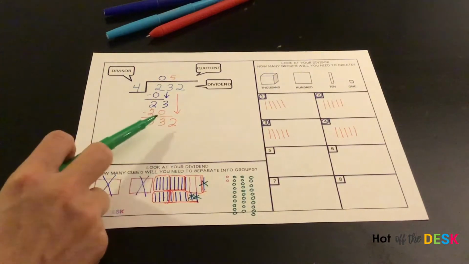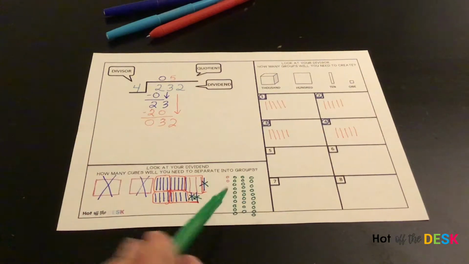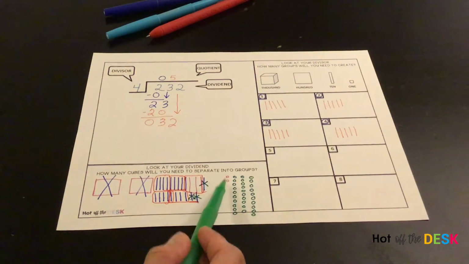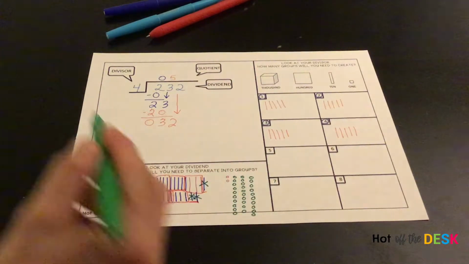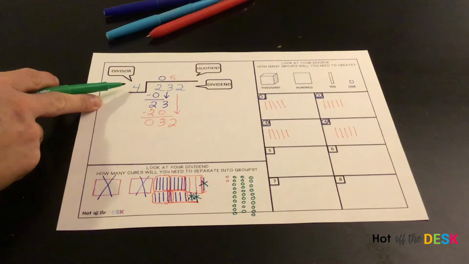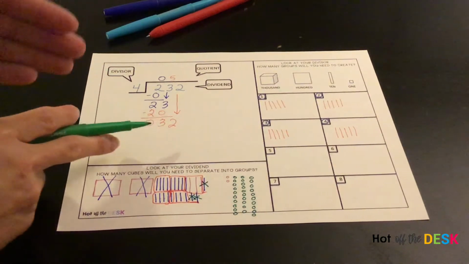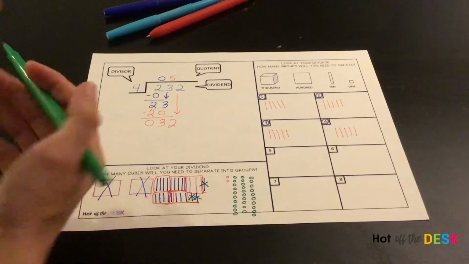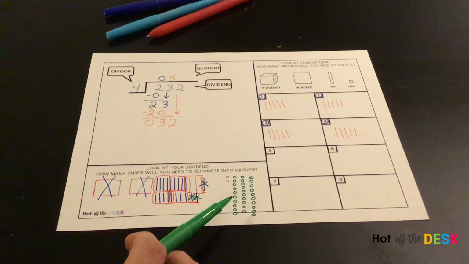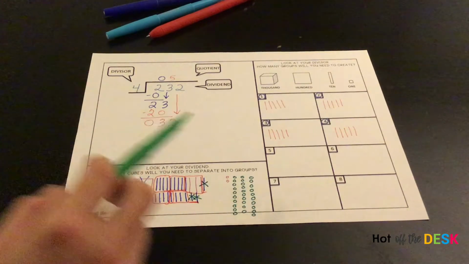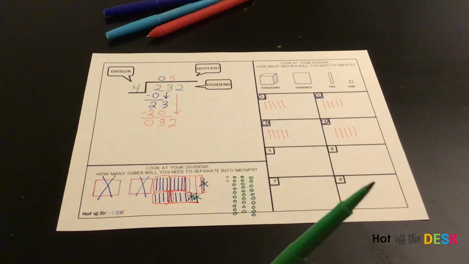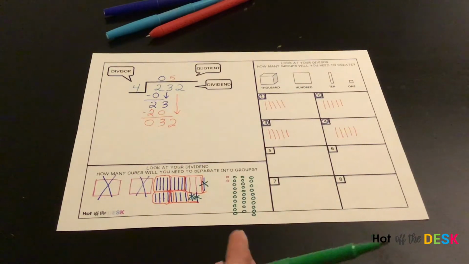Okay, so this is telling me I need 32 ones blocks. So 10, 20, 30, 31, 32, which I have. Now I need to see how many times 4 can go into 32, or how many groups of 4 I can get out of these 32 blocks. So I'm going to break those into groups of 4.